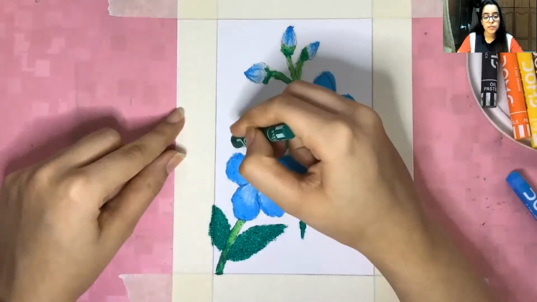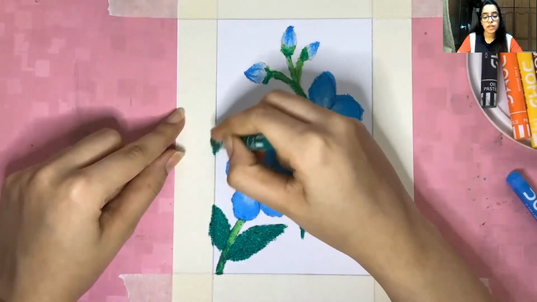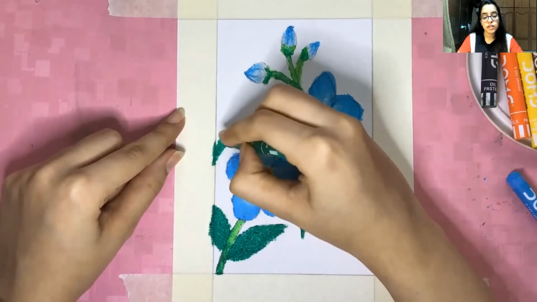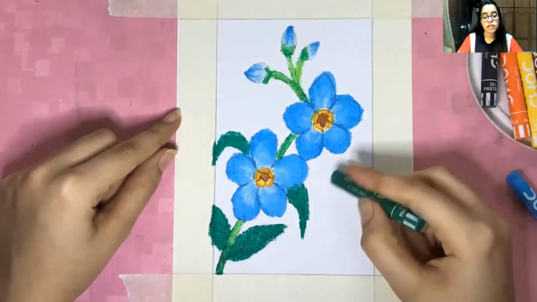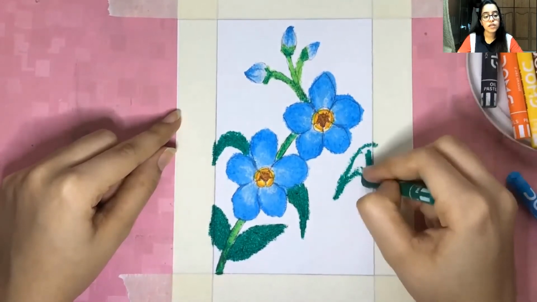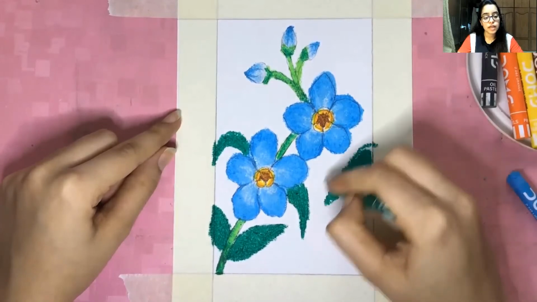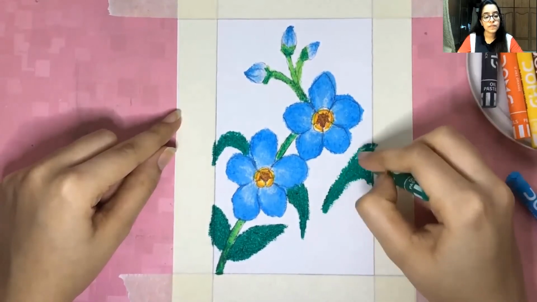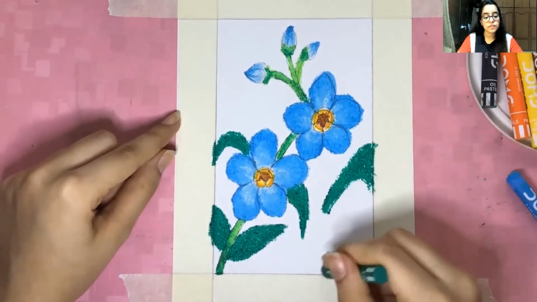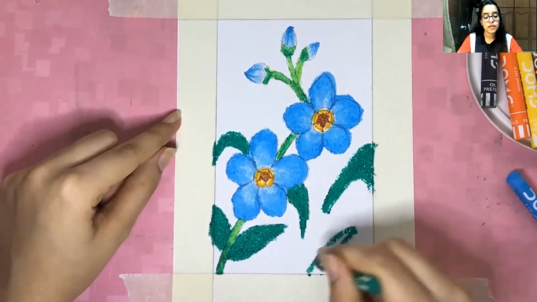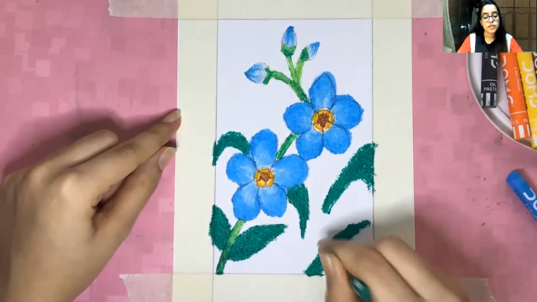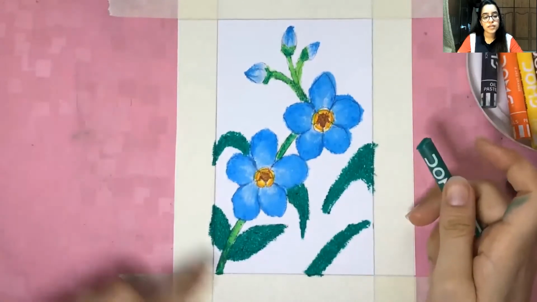And if you want to add a little bit more random leaves, you can add them around your flowers, just the way I'm doing it here. I'm not drawing anything there, but I've just added leaves randomly with the oil pastels directly. Just gonna add these leaves as black spaces.